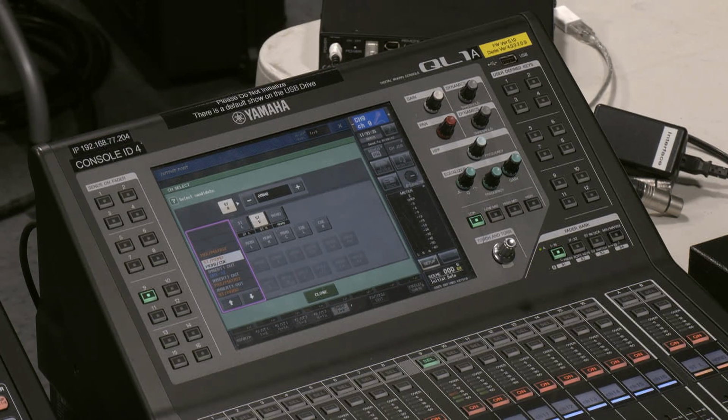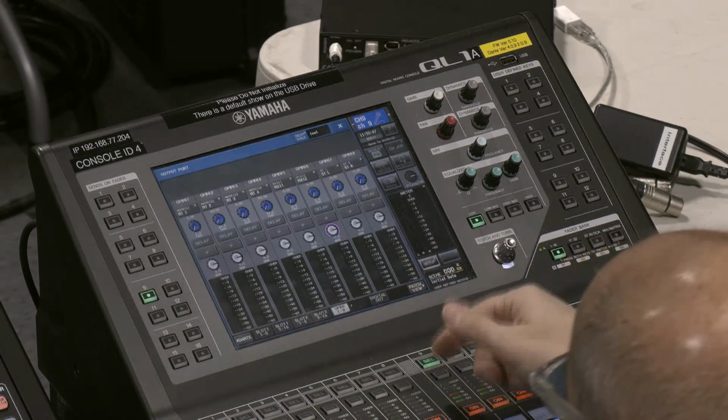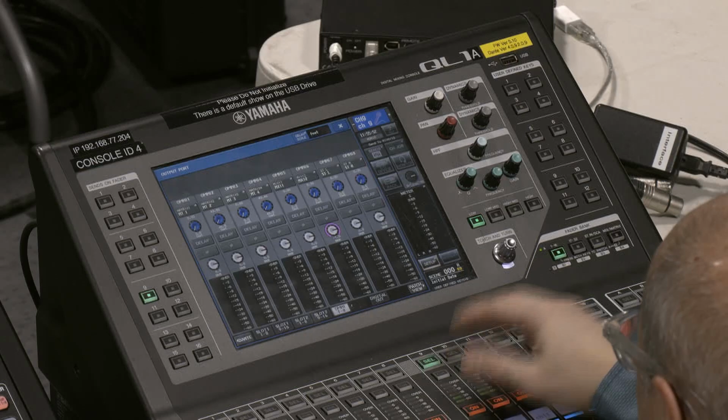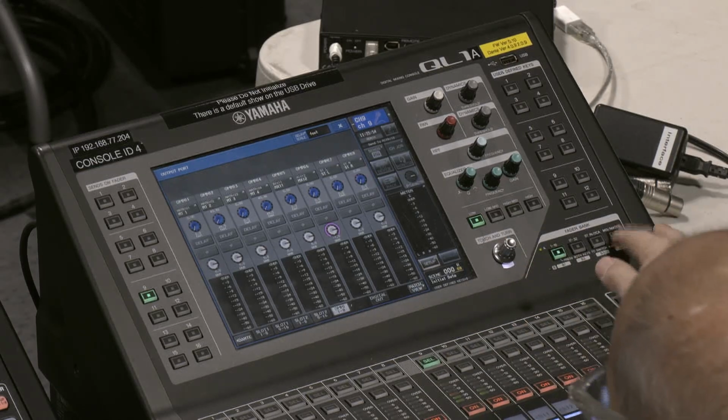Yes. So your live stream and your Zoom callers could be over Dante using the Avio adapters. You could do those, and that gives you more outputs using Dante rather than the analog outputs, right?